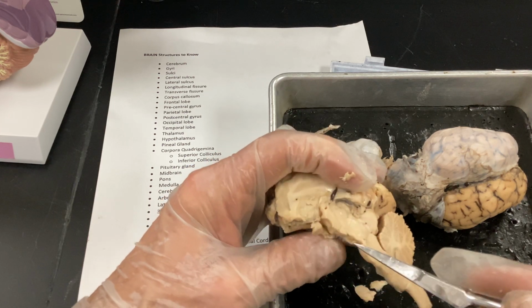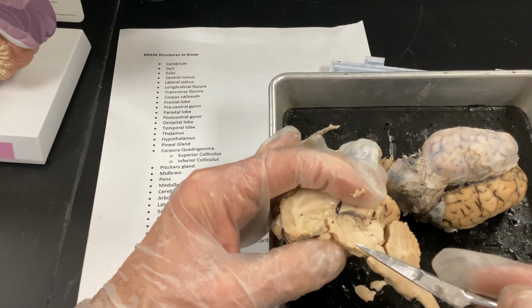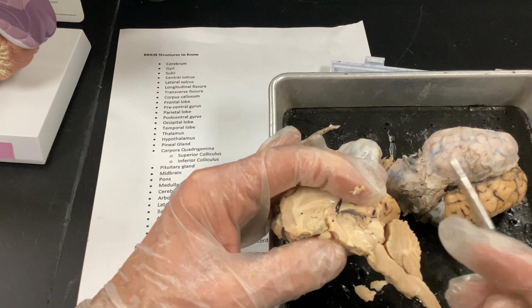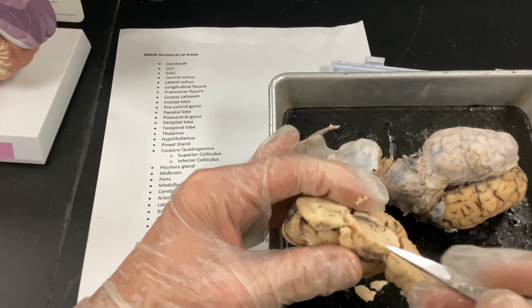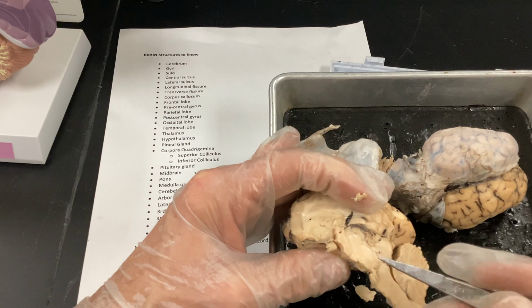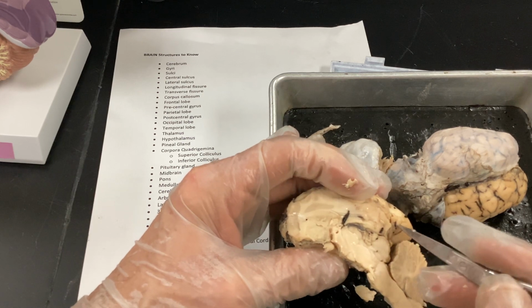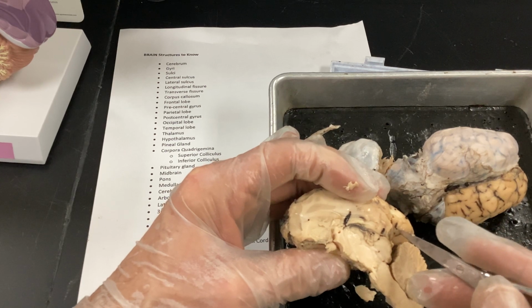It goes out here, and then it goes to the structures, the corpora quadrigemini, which means four bodies, I think is what it translates to in Latin. Yeah, and then it's going to send that information back, all right, to the occipital lobe. It has to go through there, and then it sends it back to the occipital lobe there for vision.